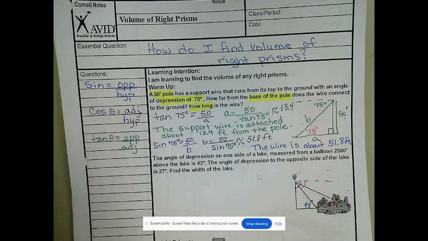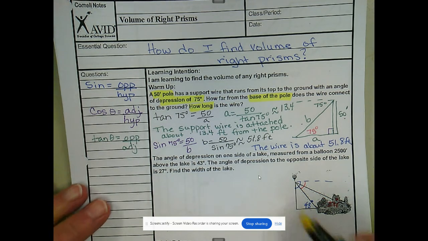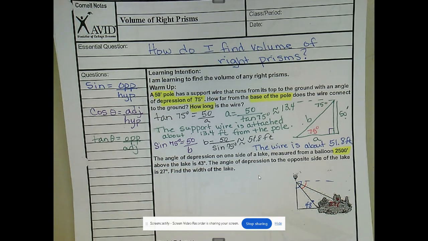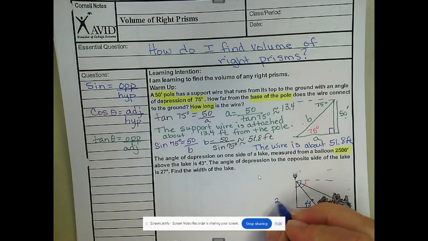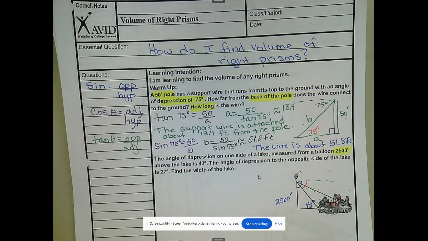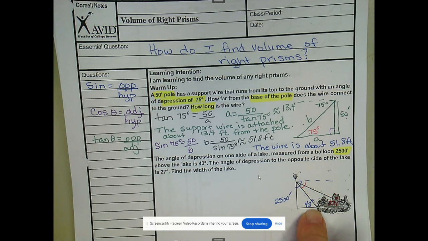Okay, so now let's look at it again. The balloon is 2,500 feet above the lake. One angle of depression is 43.